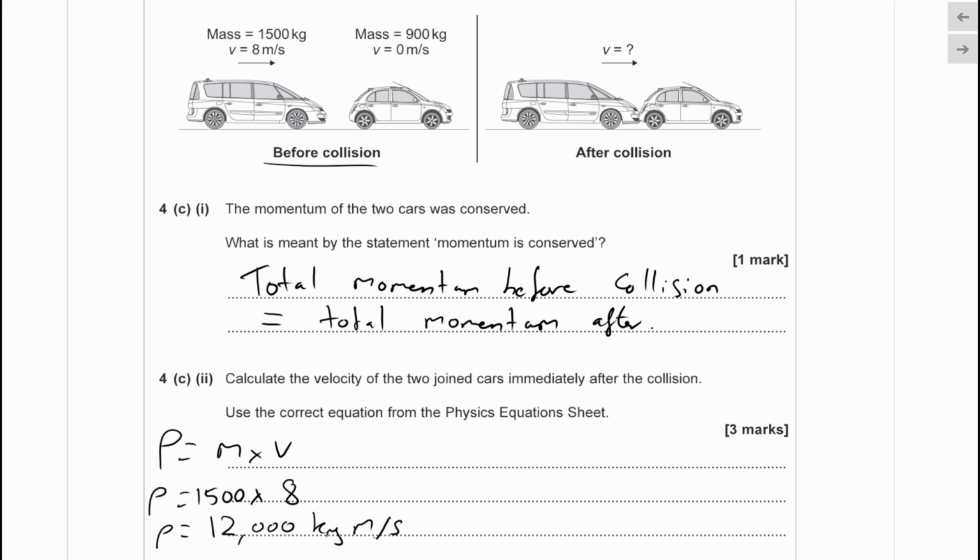Now, how about the other car? Well, the other car is traveling at a velocity of exactly no meters per second. So if you did momentum equals 900 kilograms times the velocity, 0, you would get an answer of 0. And so the total momentum before the collision is only the momentum of the car on the left, because that's the only one moving. All right. So that is before the collision.